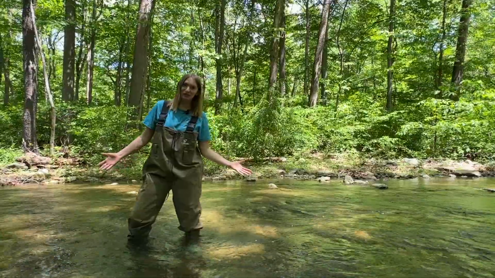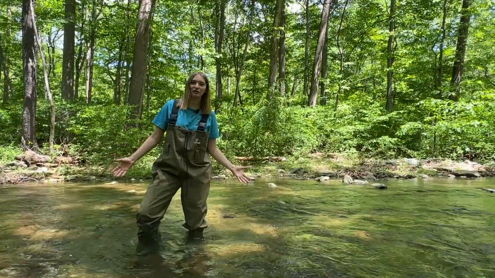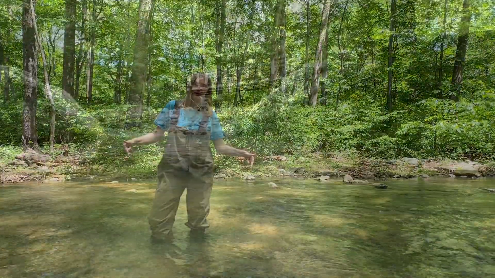Welcome to the Robinson River. This is one of the major tributaries of the Rappahannock River, and this is where it starts, up in the Blue Ridge Mountains.